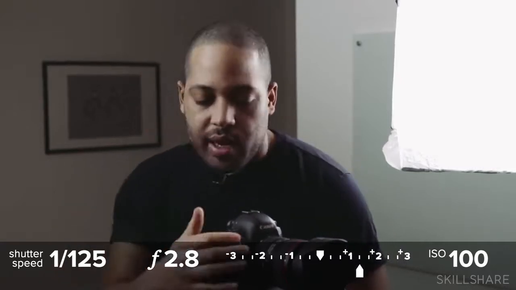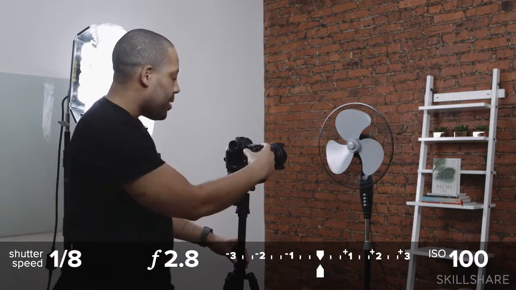So the first image we're going to shoot at 100 ISO. I want to keep it crisp and clean. Because it's so dark in here, I'm going to have to shoot at about 1/8 of a second. And we're shooting all the way open at 2.8 to start off with. So, first image.